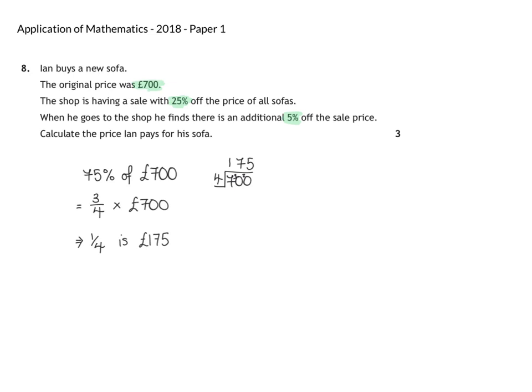And from there we can multiply the 175 by 3 to get what it's going to be for the price for 75%. So 75% of that is equal to, so 5 times 3 is 15, so 5 carry the 1. 7 times 3 is 21, add the 1 is 22. 1 times 3 is 3, add the 2 is 5. So originally in the sale the sofa was £525, but then we've got an extra 5% off that.